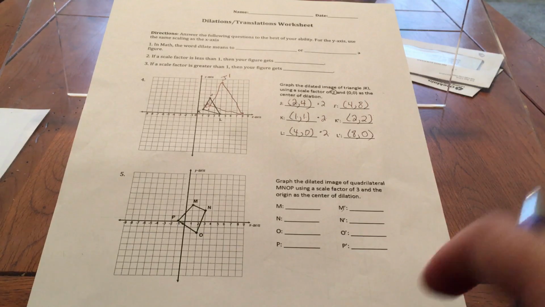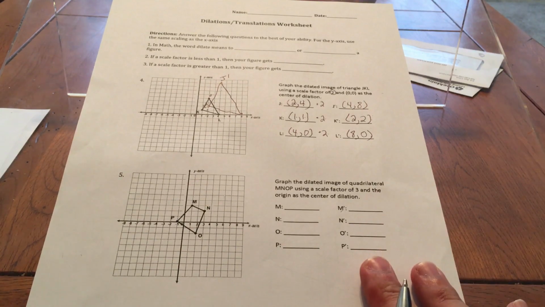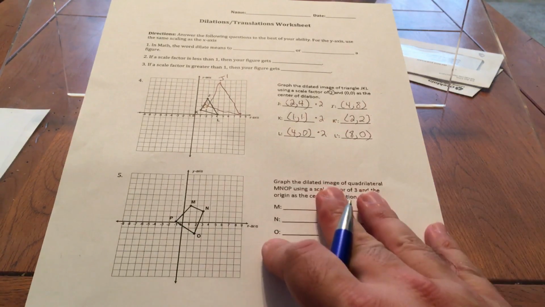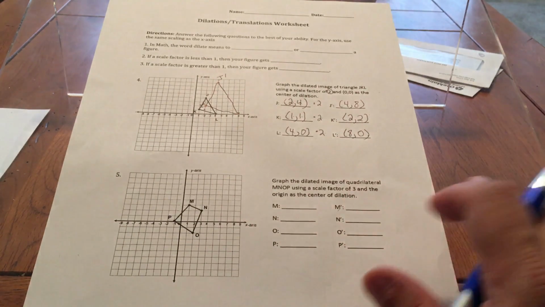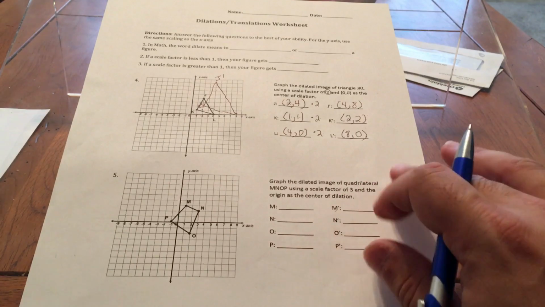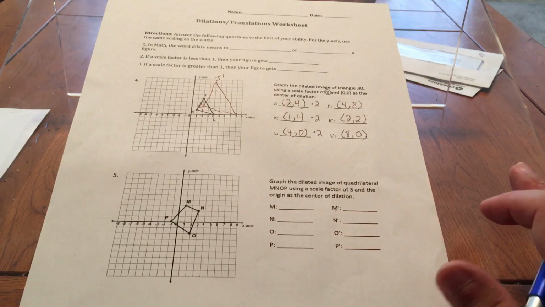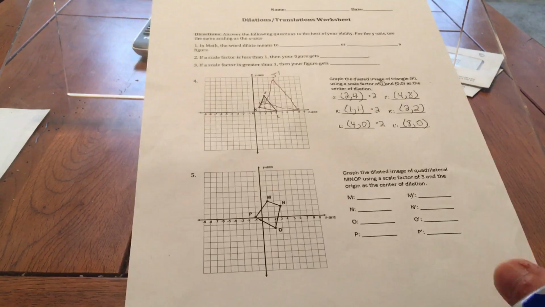All right. I think since we did number 4, you can do number 5 on your own. It's going to be done the same way, except you have a scale factor of 3. So pull the coordinates there and put them down, and then do M prime, N prime, O prime, and P prime on your own and graph it.